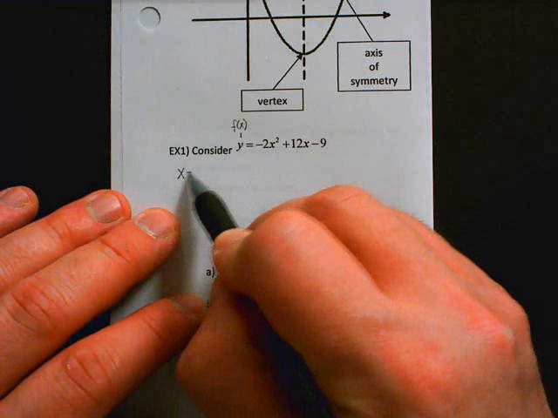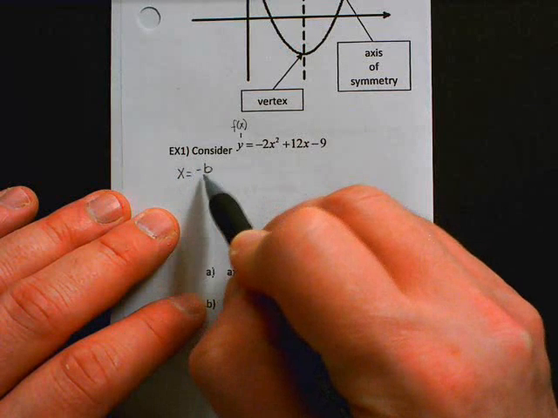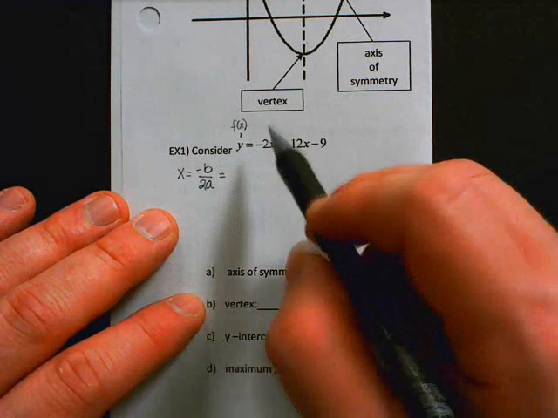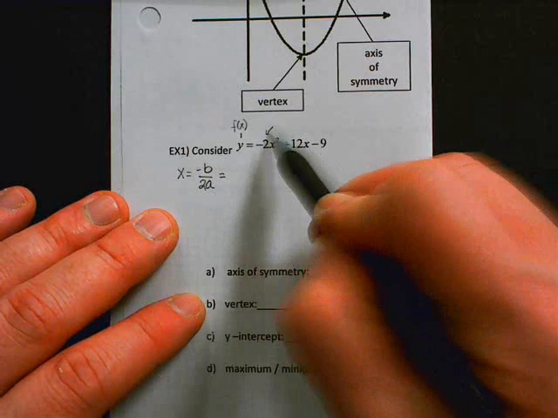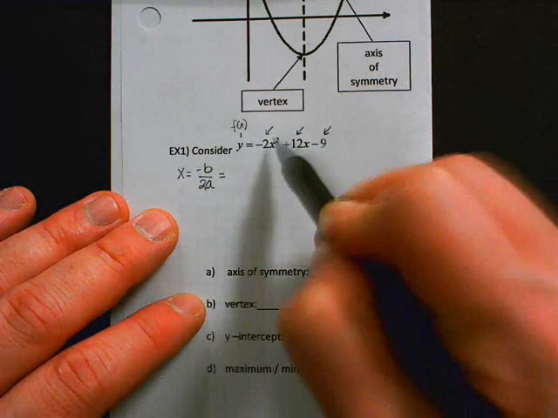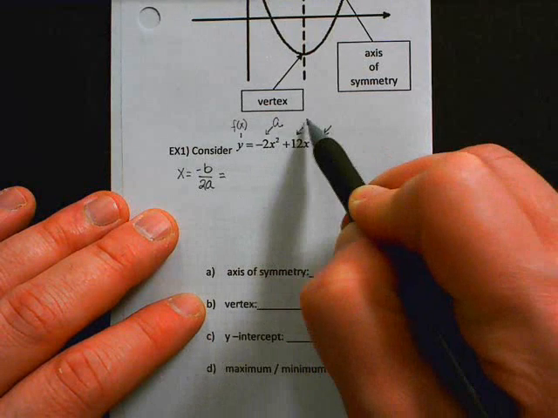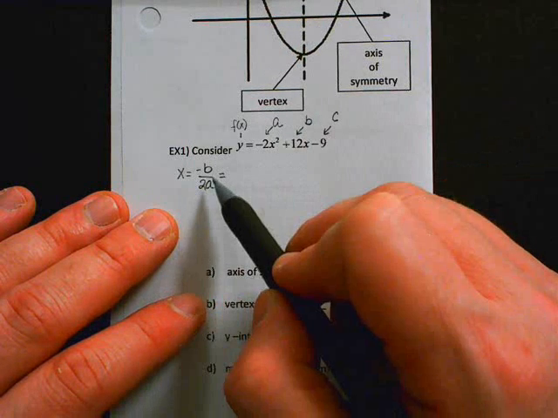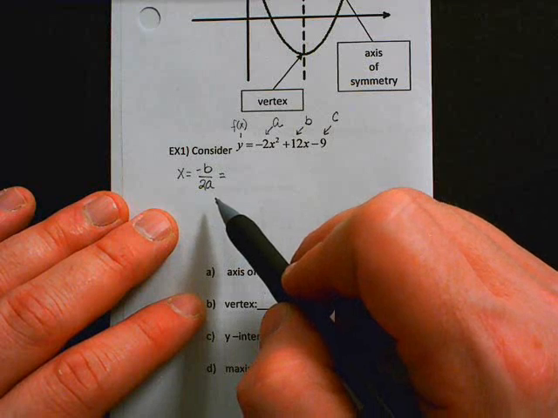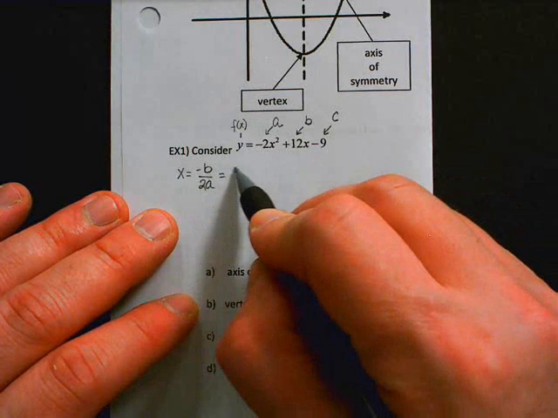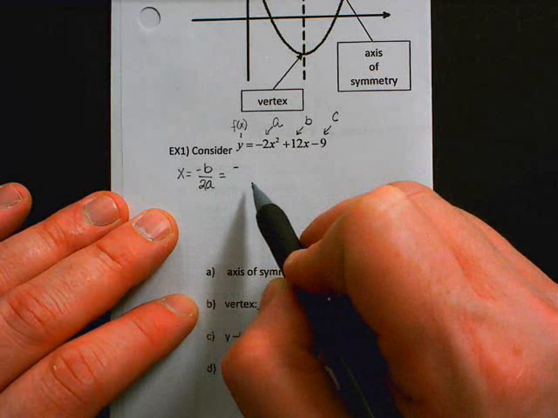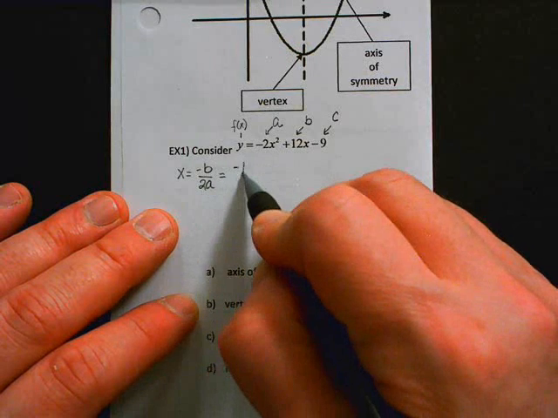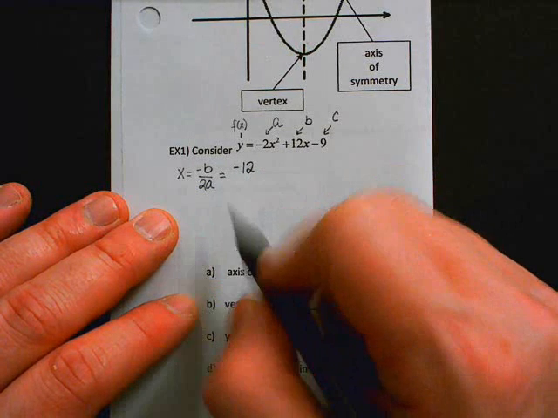So over here, let's identify these numbers. The number in front of the x squared is a. The number in front of the x is b. The number without x is c. So when I'm using this formula, I'll put negative, and the b will be 12, over 2 times a, and a in this problem is negative 2.